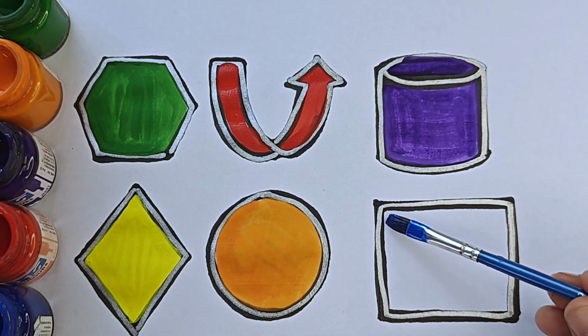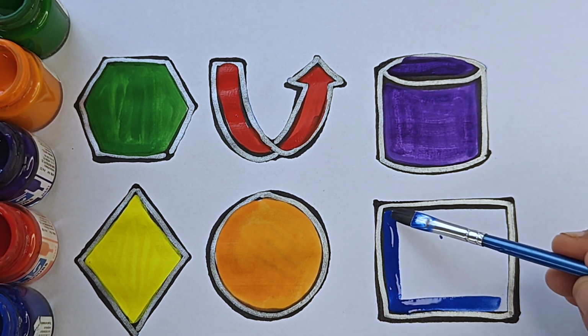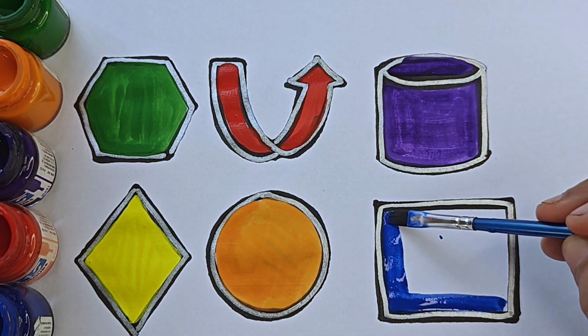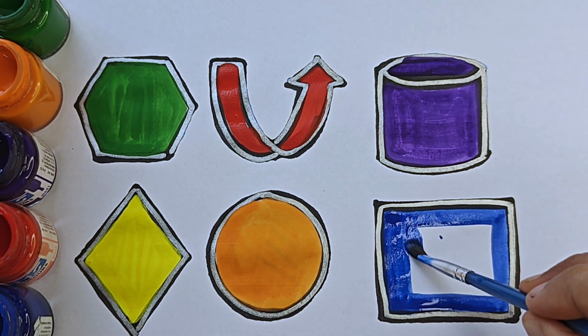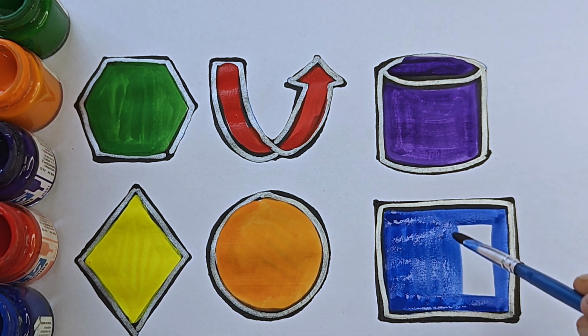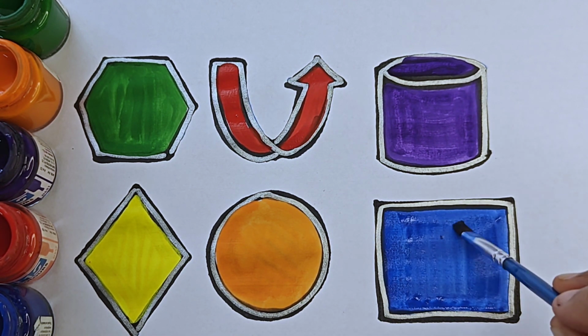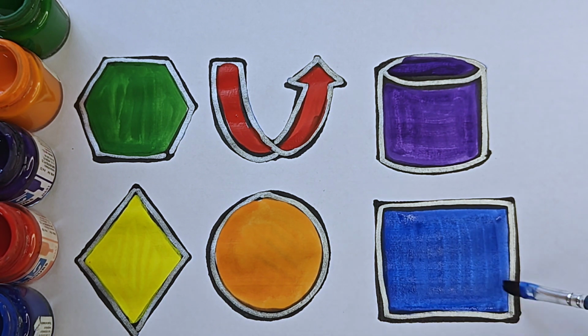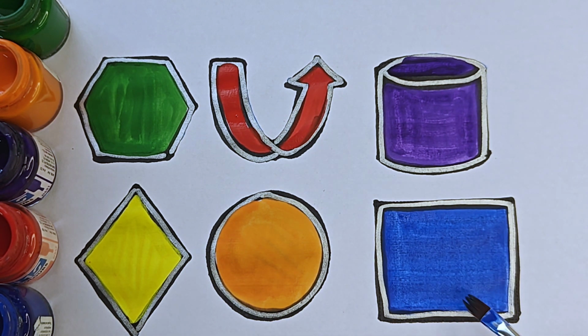Blue color. Square. S-Q-U-A-R-E, square. Its all sides are equal.